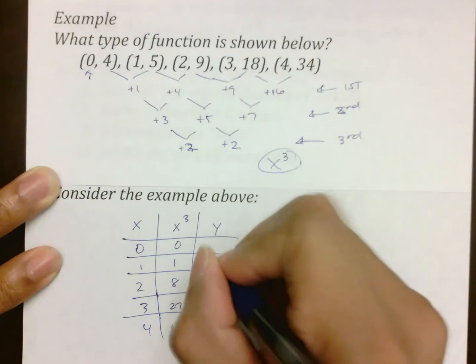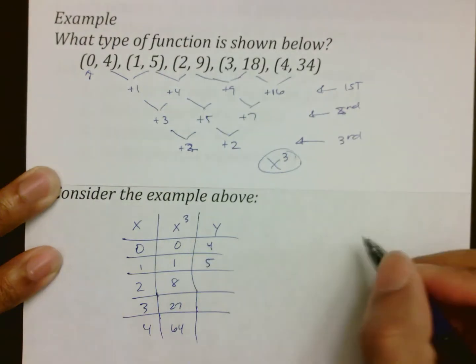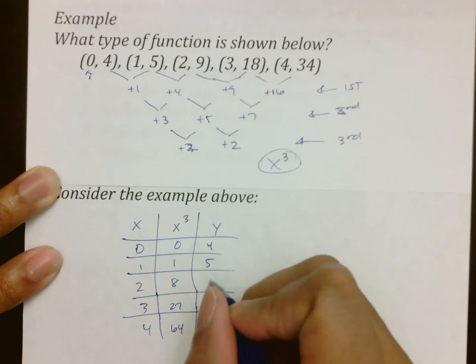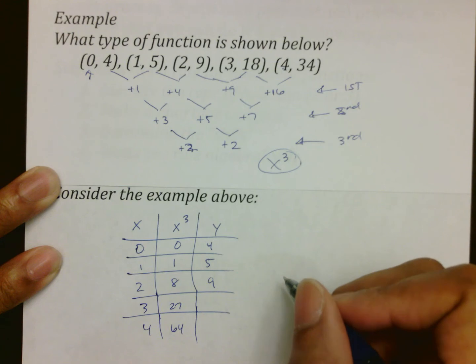0 for x led to 4 for y. 1 for x led to 5 for y. 2 for x led to 9 for y. 0, 4, 1, 5, 2, 9. That's the problem.